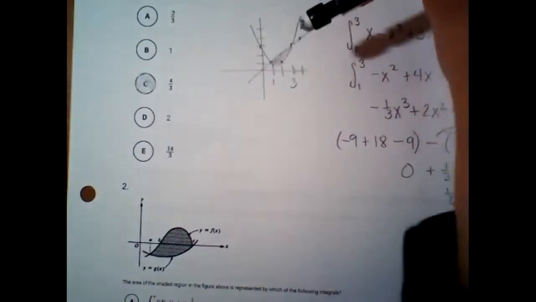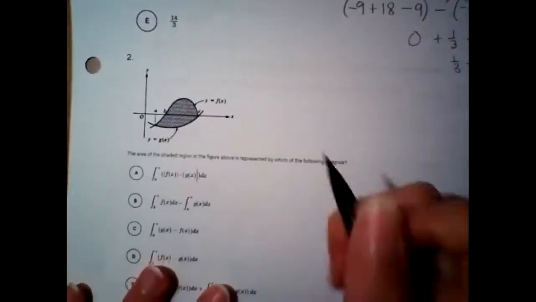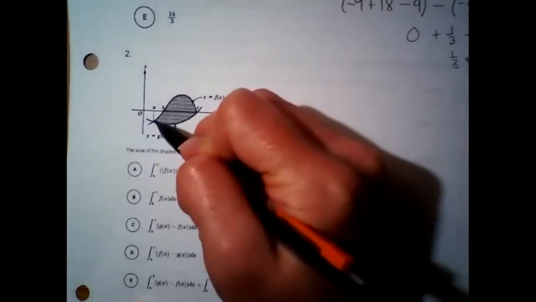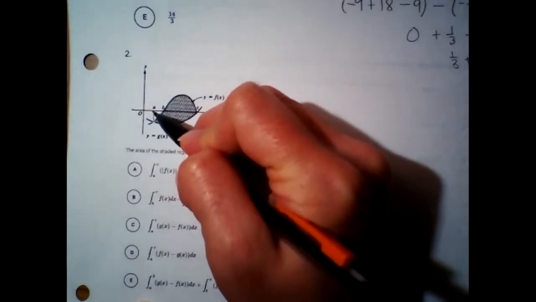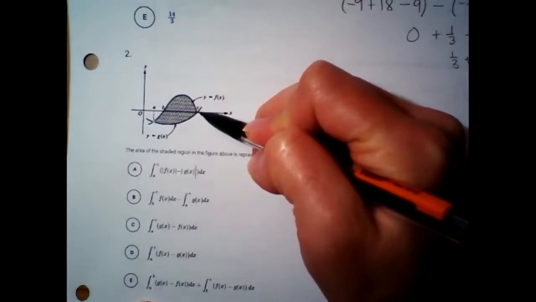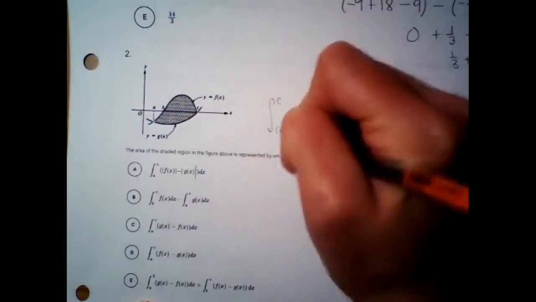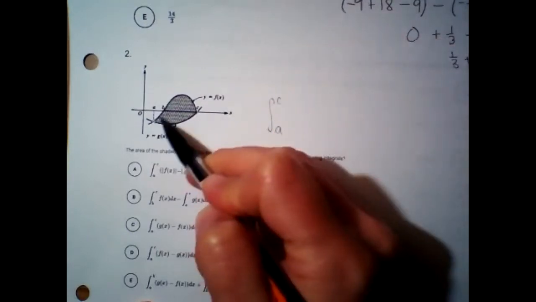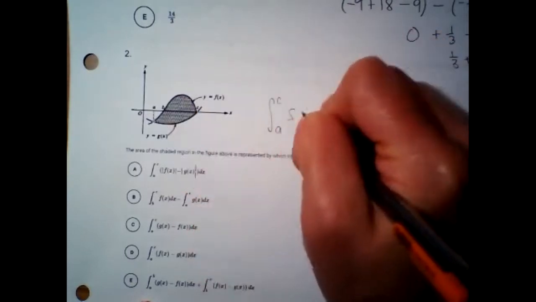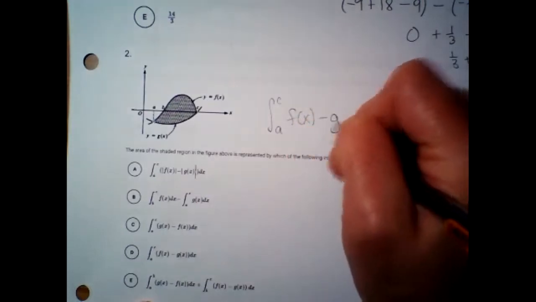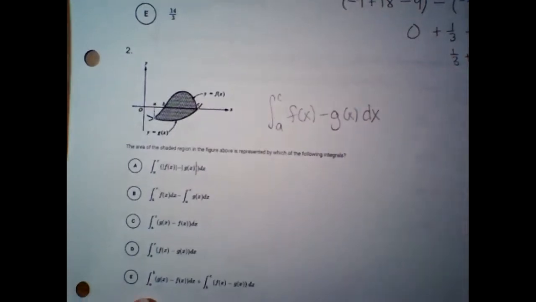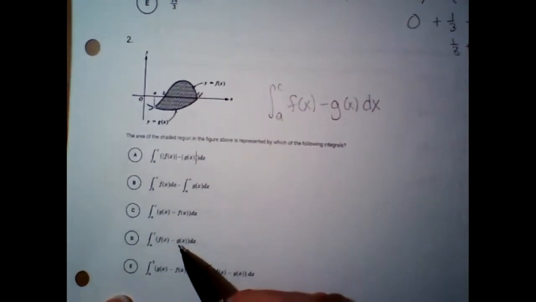Number 2, they're just asking us to set this up, so we're not going to have to actually work it out, which is kind of nice. We would want to do the integral from this first intersection point, so that is A, until this intersection point, which they have labeled as C. So integral from A to C, and then it's the upper graph minus the lower graph. So the one on top is f of x, and then the lower one is g of x. So we're looking for the choice that looks like that, and that one is D.